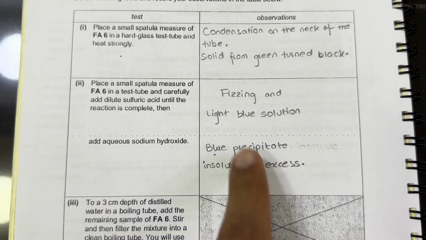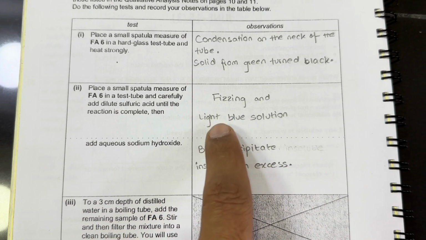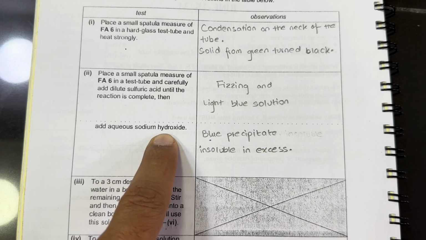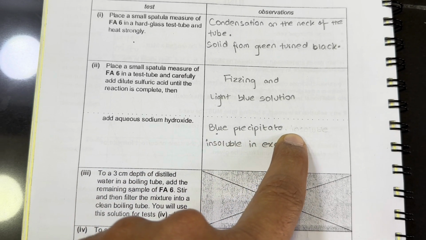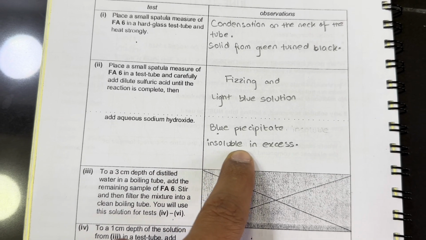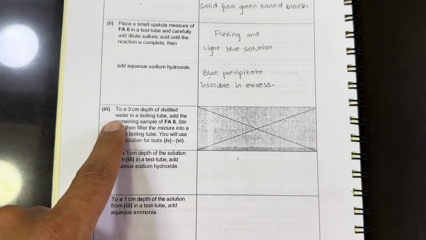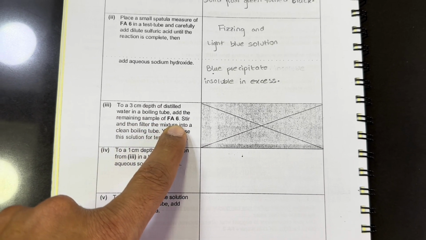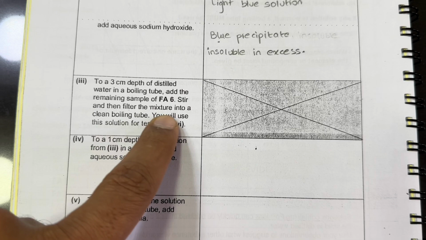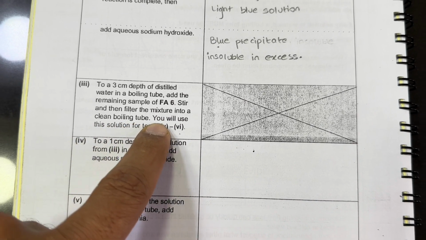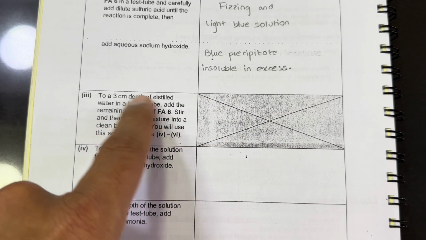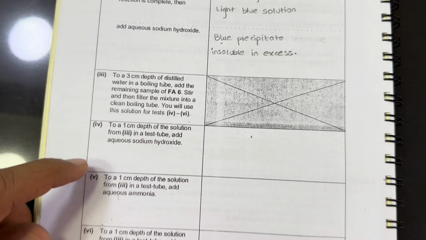Now we have recorded this observation here that fizzing happened followed by light blue solution formed. Then upon adding sodium hydroxide in the same test tube, we got blue precipitates with a few drops of sodium hydroxide, and the precipitates remain insoluble in excess. Proceeding to the next test, we have to add 3 centimeter depth of distilled water in a boiling tube, add the remaining sample of FA6, stir and then filter the mixture into a clean boiling tube. You will use this solution for the tests 4 to 6, and they have crossed out this box, which means you do not have to observe any change happening or not.